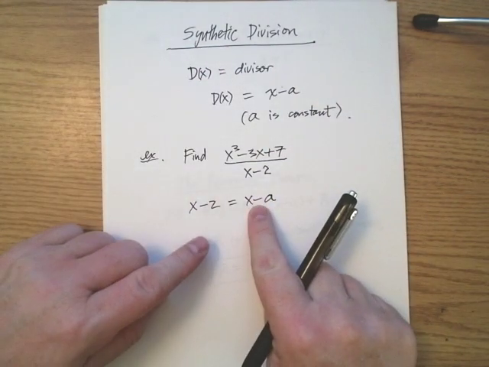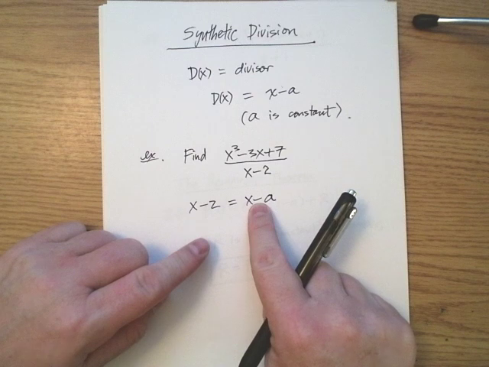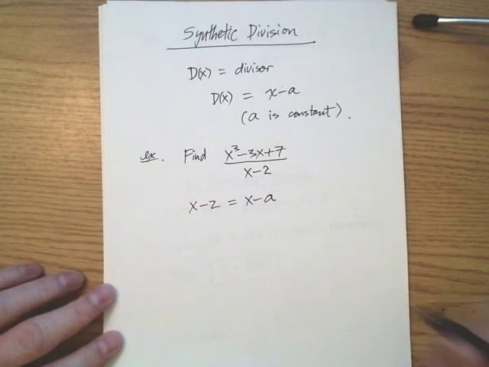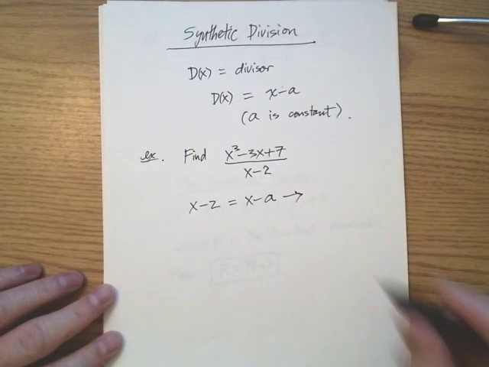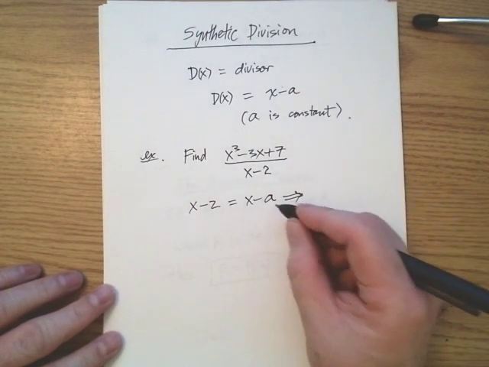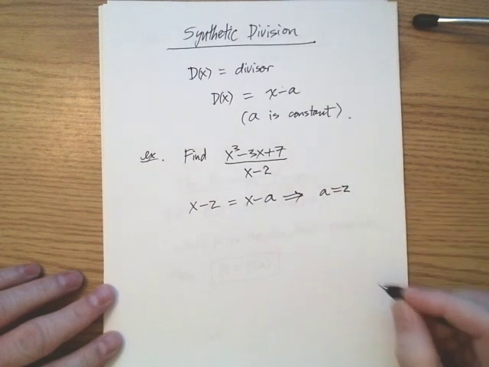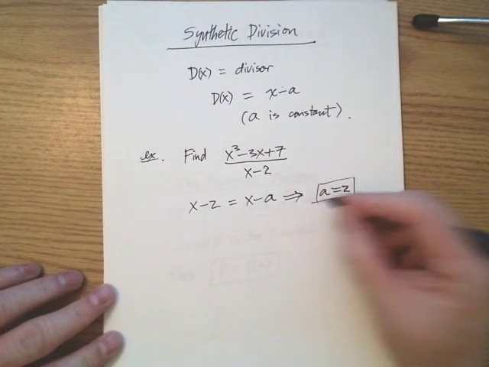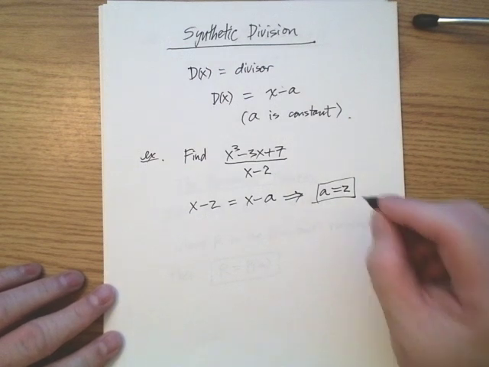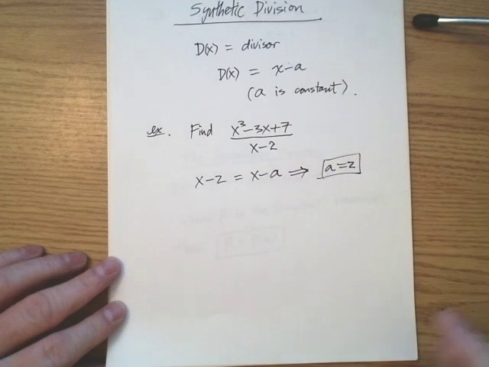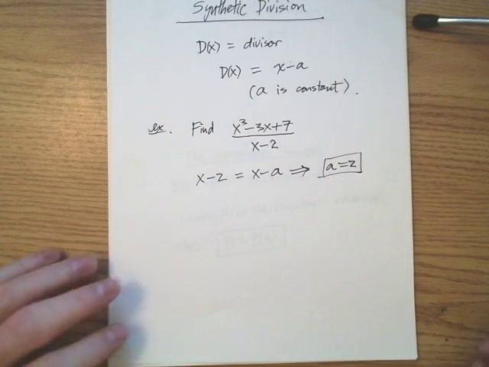It might look funny. You might think, why don't we have a plus a there? Well, we'll show you here. It's actually x minus a is the perfect formulation. What would that imply that a is equal to? Well, if x minus a is x minus 2, that would imply that a is actually equal to 2. So one of the most common errors students make is getting the wrong sign on the a there. You need to get that correct, otherwise you've blown the calculation.